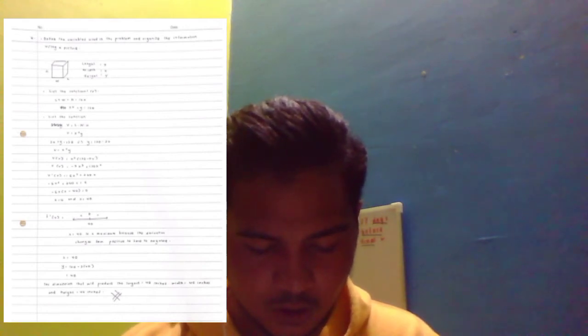And then we get the answer, which is x equal to 40, y equal to 120 minus 2 multiplied by 40, and then equal to 40. The dimensions that will produce the largest volume are length equal to 40 inches, width 40 inches, and height equal to 40 inches. Thank you.